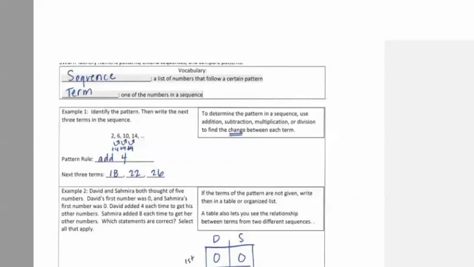Looking at our first example, well, first we'll talk about what the vocabulary is that we're going to use today. A sequence is a list of numbers that follow a certain pattern, and a term is one of the numbers in that sequence. And so we can talk about the first term, the second term, the third term. That would be the first number in the pattern, second number, third number, fourth number, right? And so let's look at this first example. Identify the pattern, then write the next 3 terms in that sequence.